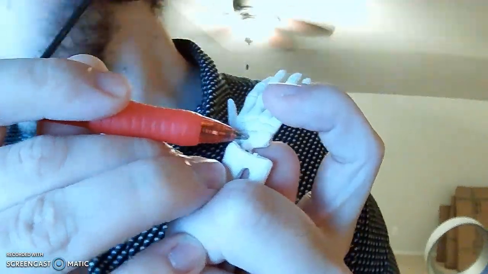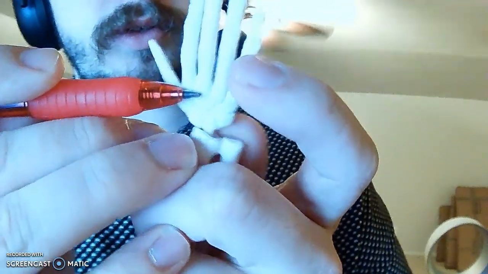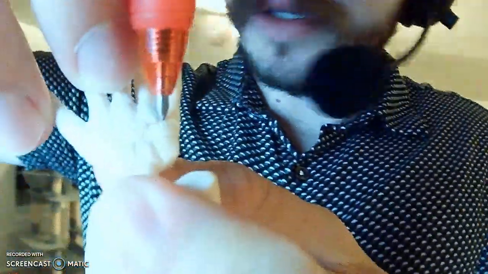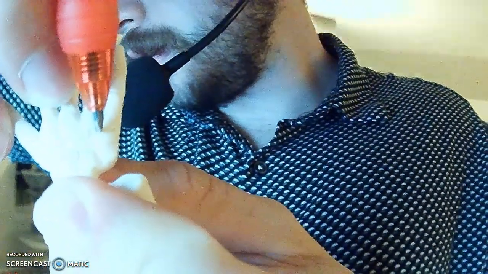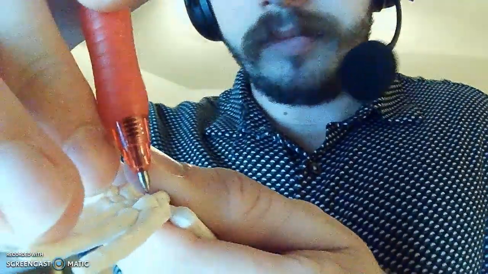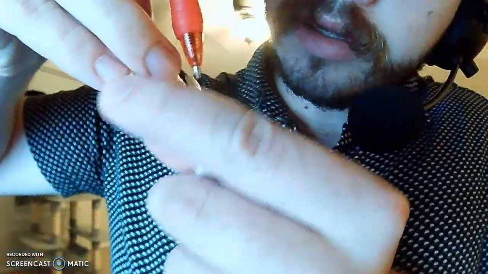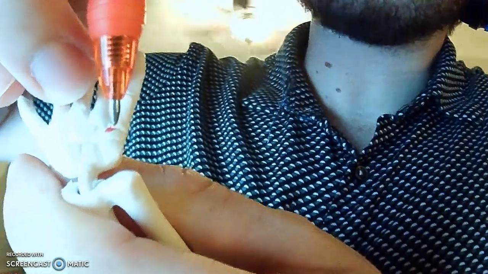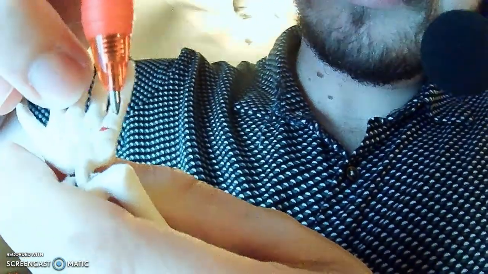Next, it's easier to see on this other side, right here. Right here, we have the triquetrum, and on the other side has the pisiform. And then right below that, that I just drew on, that is the hamate.